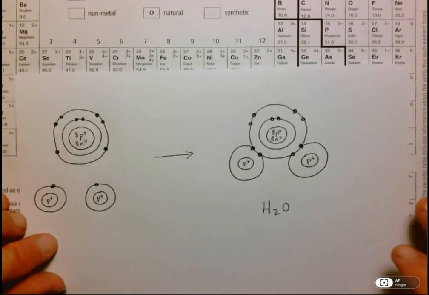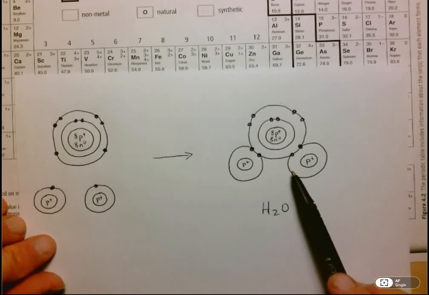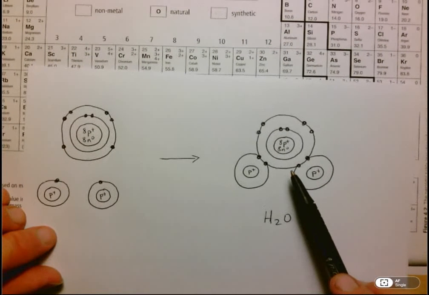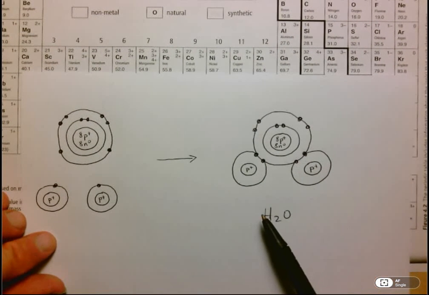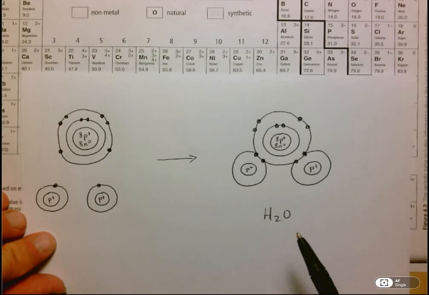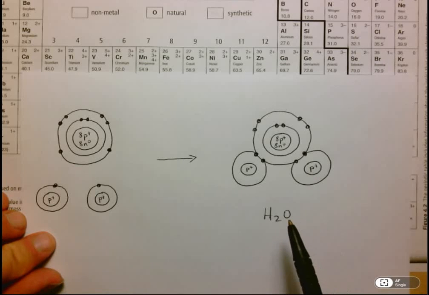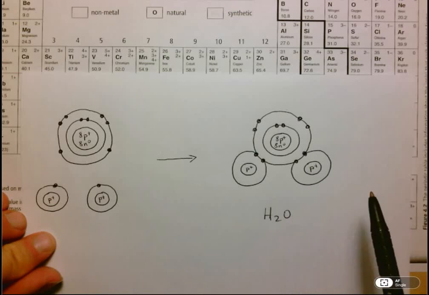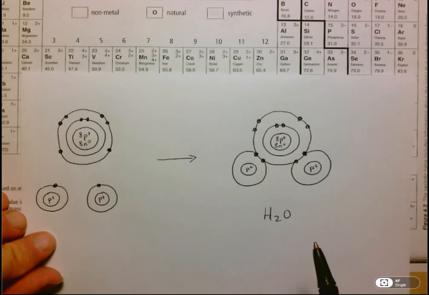These do tend to exist as individual molecules and are usually in a gaseous or liquid state at standard temperature and pressure, as water is. So keep in mind, with ionic compounds, there's a transfer of electrons from one to the other. With covalent or molecular compounds, there's a sharing of electrons in the outer shells. Okay, that's it for now.